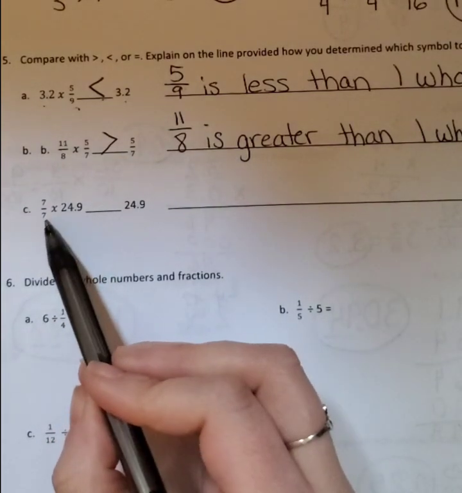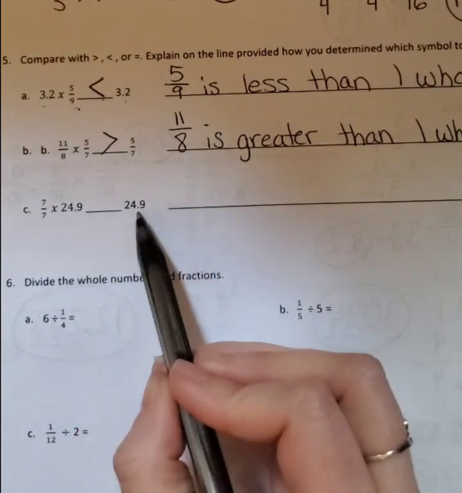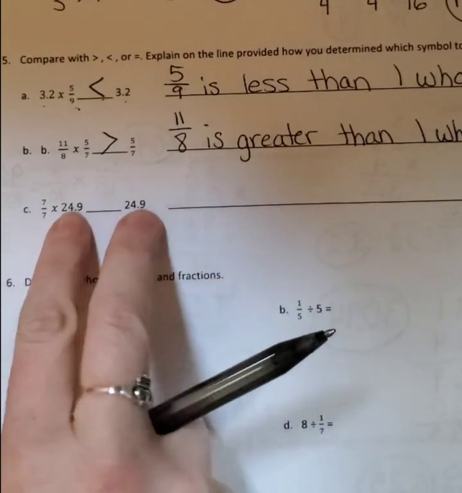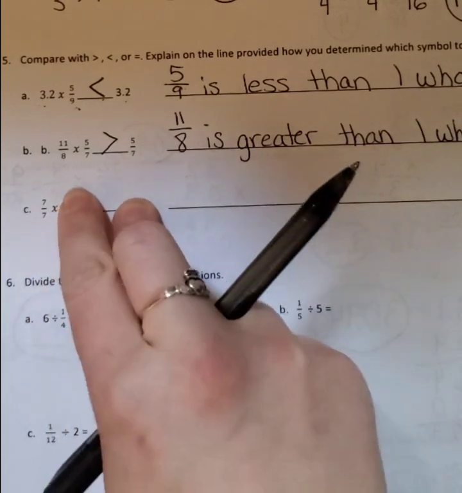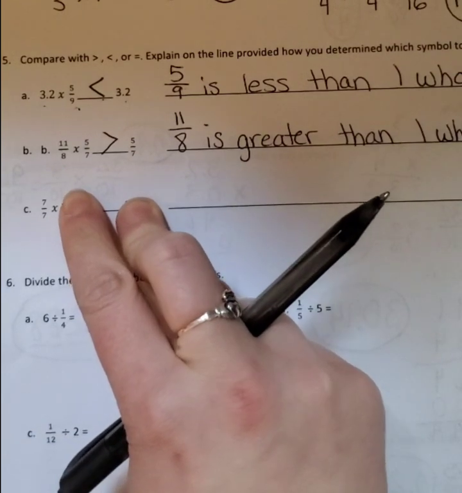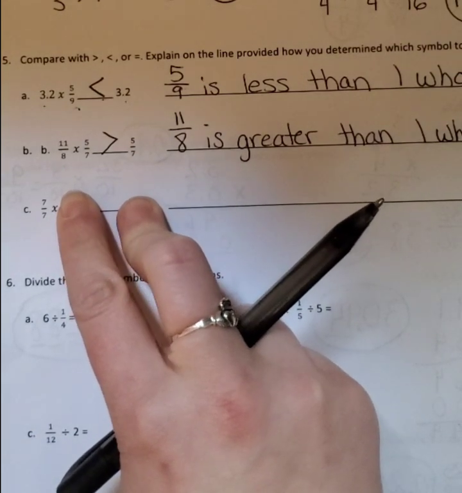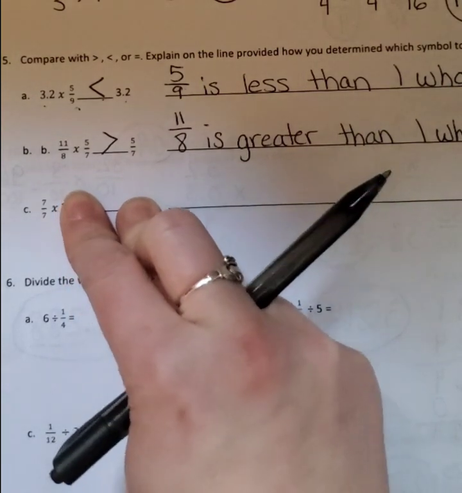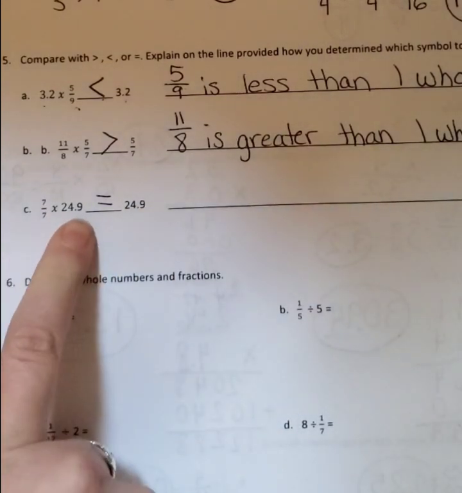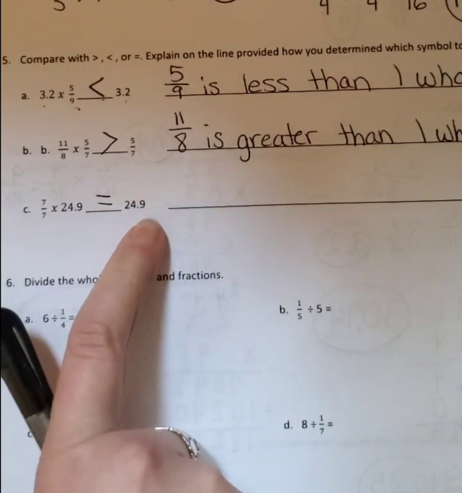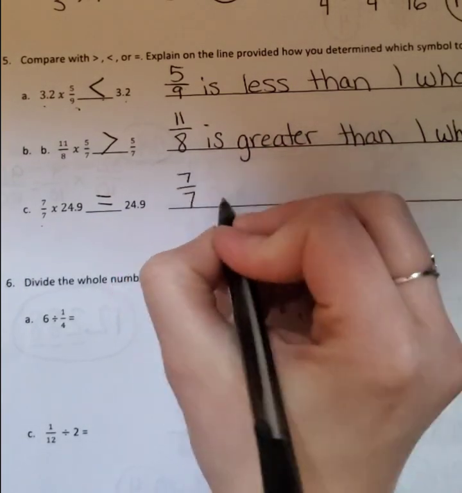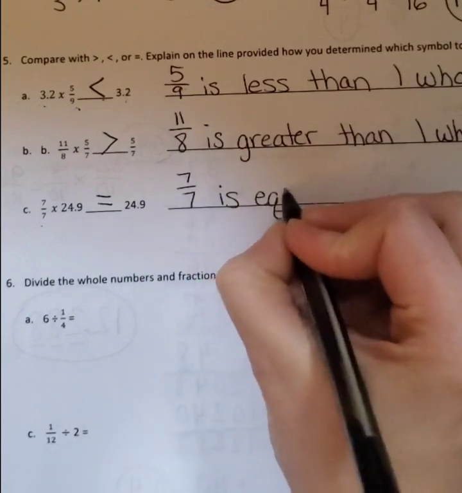And C, 7/7 times 24 9/10, and then we got 24 9/10 over here. So again, you always look for the two that are the same, and you're going to ignore them and focus on the last ones. We've got 7/7. And basically, we need to decide, is this 1 whole to make this an equal sign, or is this less than or greater than? Well, 7/7 is exactly 1 whole. So this is going to be equal because 1 times 24.9 is going to be 24.9. So this is equal sign, and we're going to say 7/7 is equal to 1 whole.